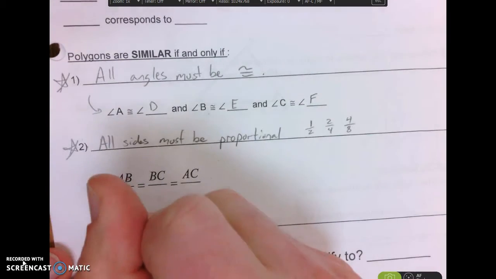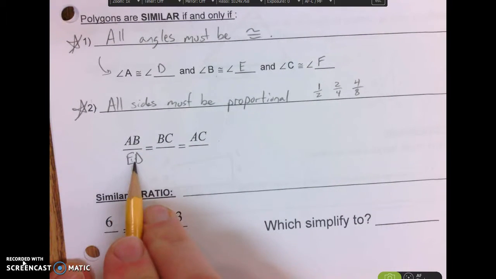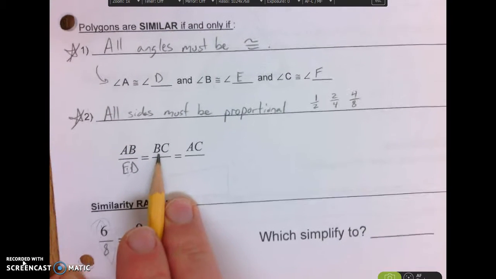I'm also going to do 2 things at once. If AB goes with ED, notice down here for the similarity ratio part, AB is on top. AB is 6, so then we're going to put ED, which is 8, on bottom. Okay, this is going to be my ratio that I'm going to look at and make sure that all 3 of these are the same. Okay, so let's go back up.